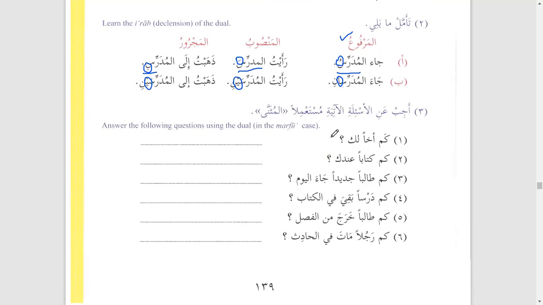For example, here we have the first one. I will do it for you, and inshallah the rest you can do. Kam akhan laka, how many brothers do you have? And you will say li akhawani, I have two brothers. And if you want to say two big brothers, li akhawani kabirani, I have two big brothers, or two elder brothers. Number 2: kam kitabun indaka, or indaki, depending on the person. Indi kitabani, I have two books.